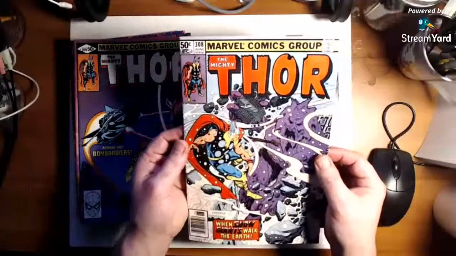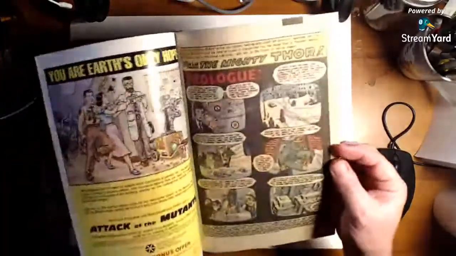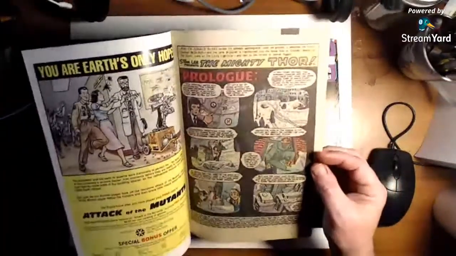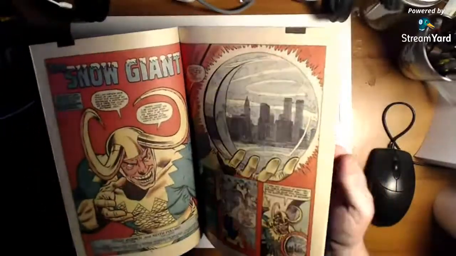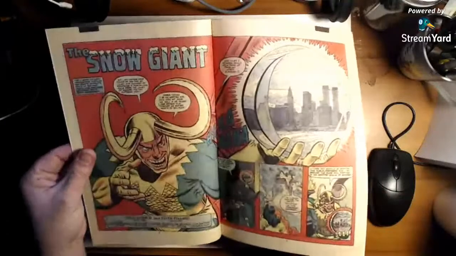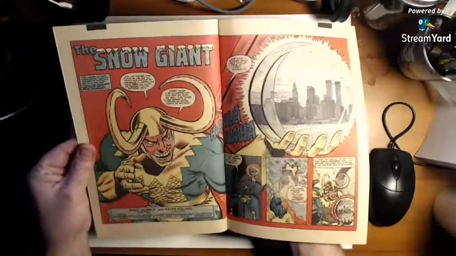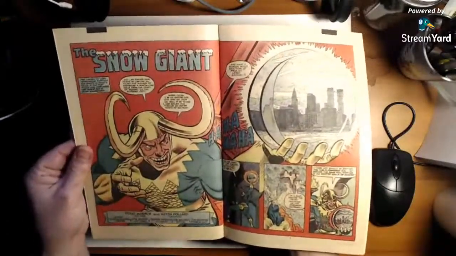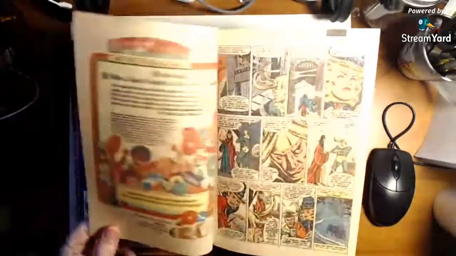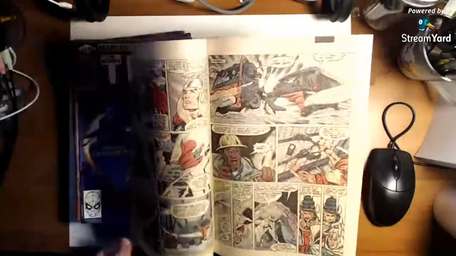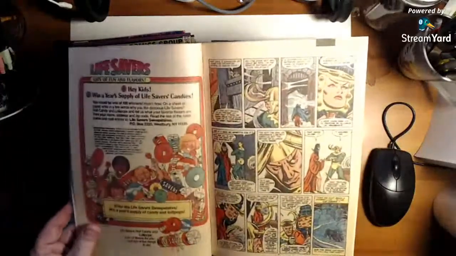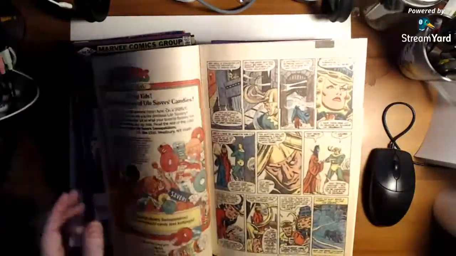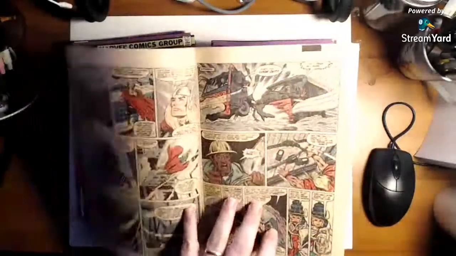Yeah. This is issue 308 of the Mighty Thor. This is also 1981. Who did the art on this one? That looks awesome. Keith Pollard layout. God, he's so good. Wow, look at that. That looks great. I would love to find some of this artwork, you know. Look at that Loki in the middle of the page. That face.